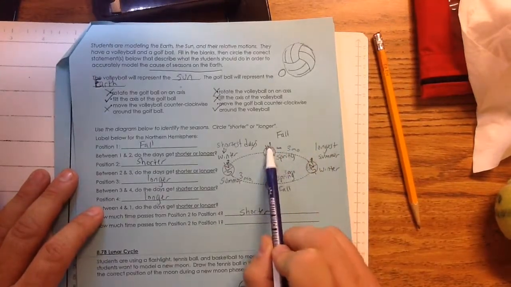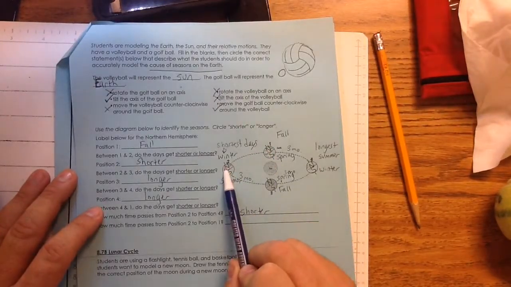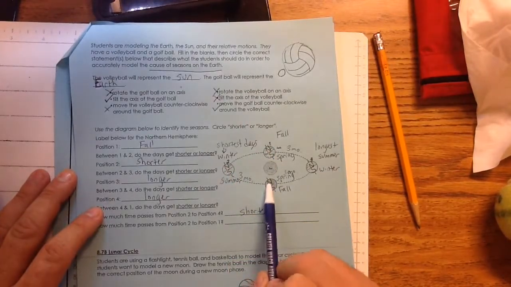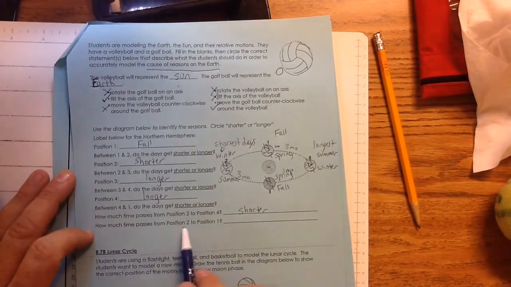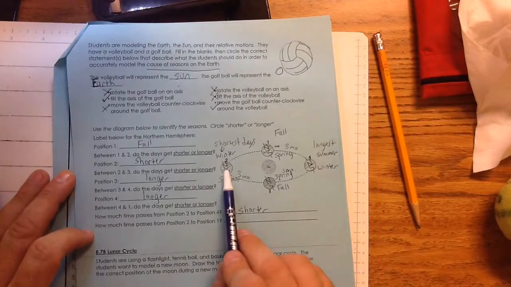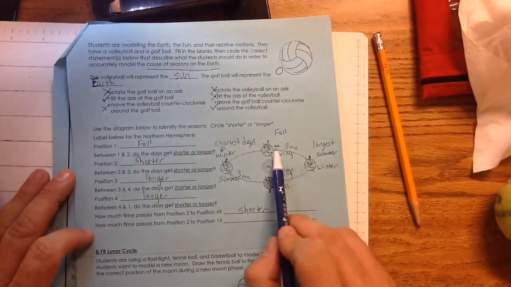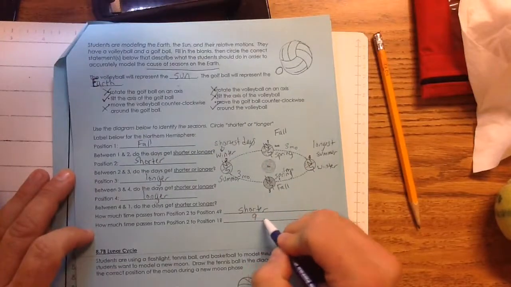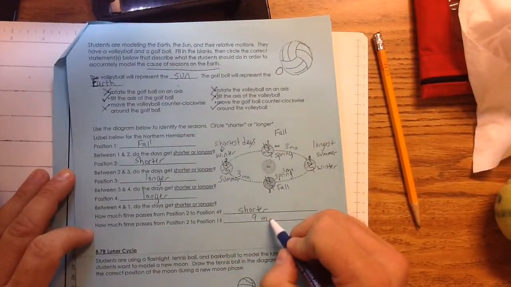Fall starts in September, October, November. Winter is December, January, February. Spring is March, April, May. And then we get back to June and start it all over. Okay? So how much time passes from position 2 to position 1? 3 months. Plus another 3 months is 6 months. Plus another 3 months is 9 months. So the time that it takes to go from winter to fall is 9 months.